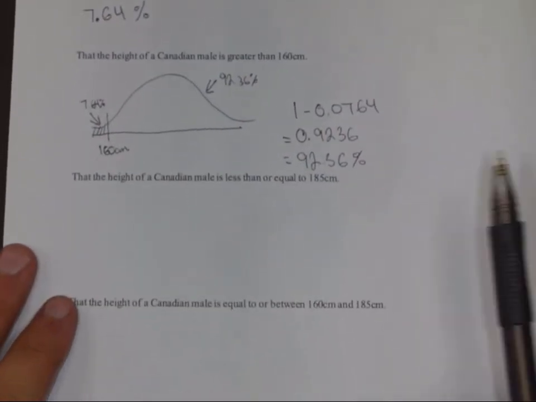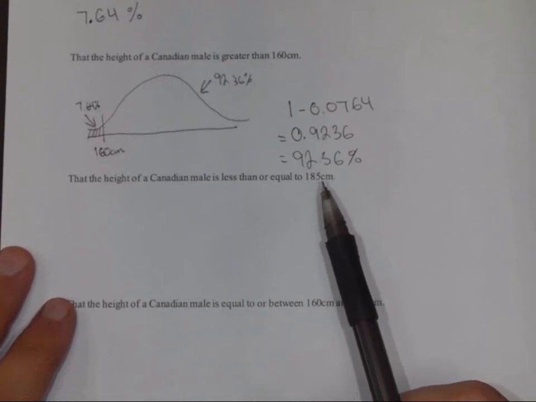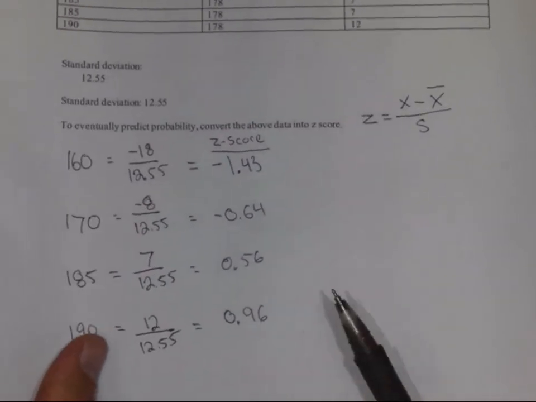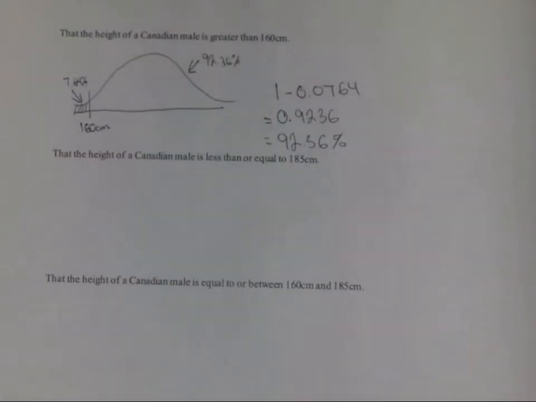So we can do that again using the 185 centimeters, and we need to refer to our last question to get our Z-score of 0.56.